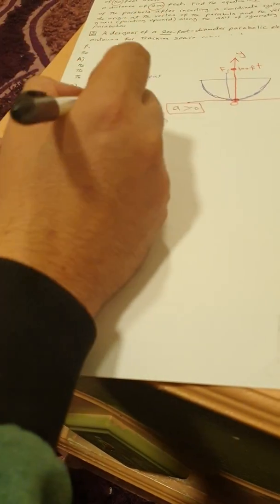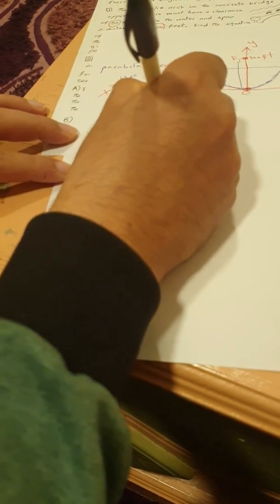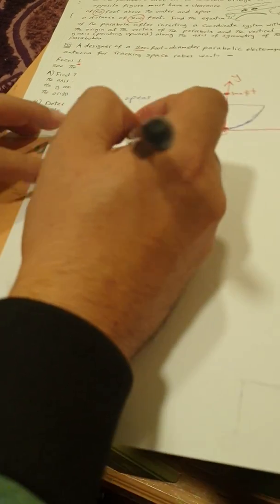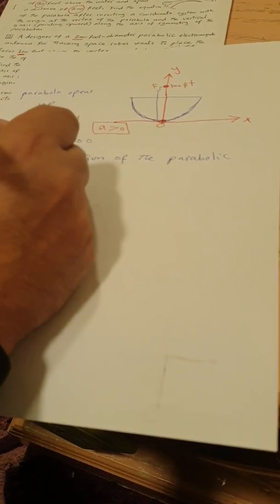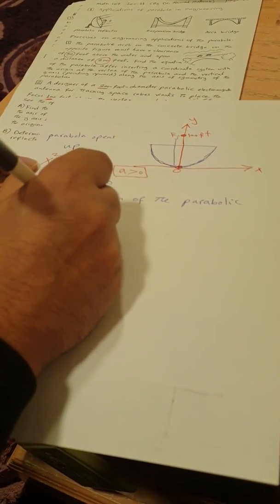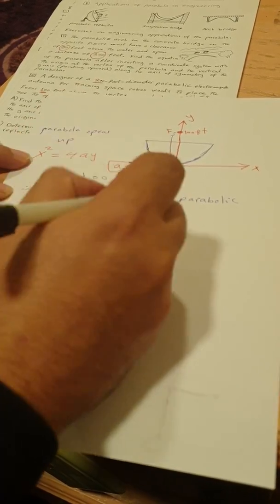Substituting in the equation of the parabola, therefore we have the equation of the parabolic antenna. The equation of the parabolic antenna is x squared equal 4 multiply 100, 400y. The second demand: determine the depth of the parabolic reflector.